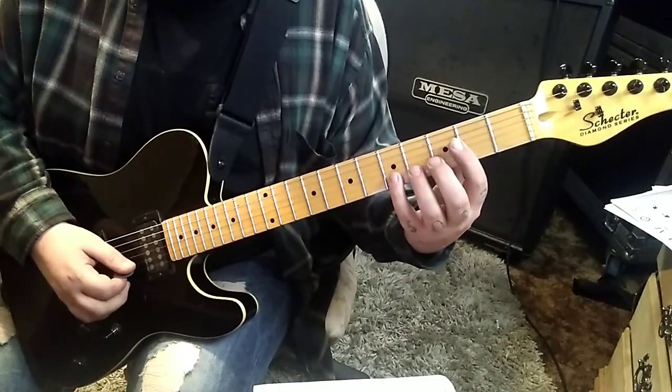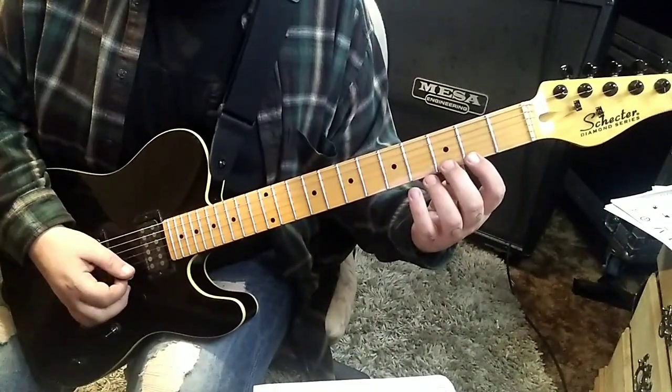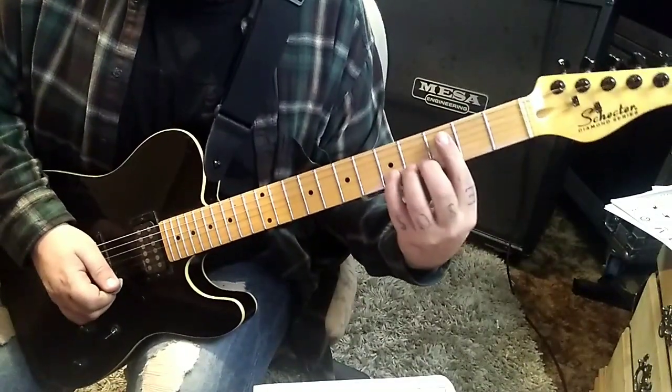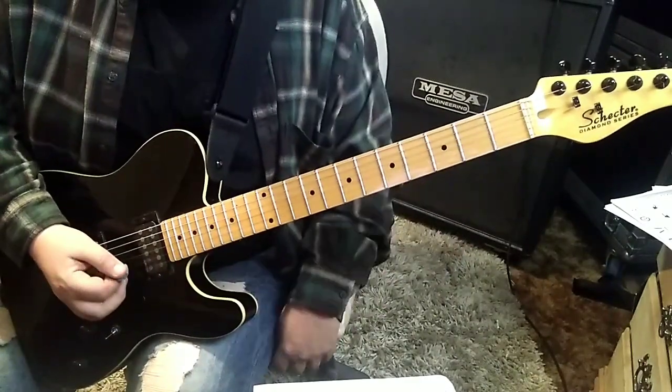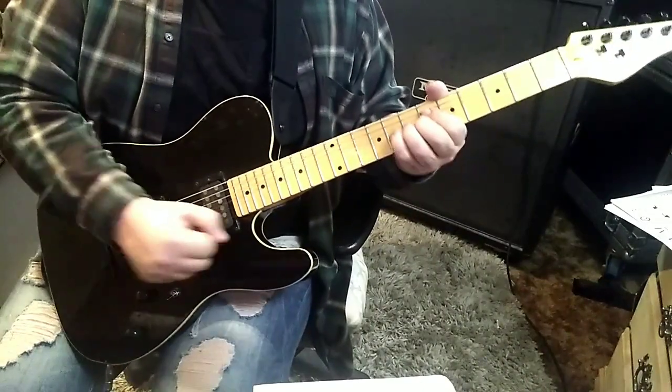4 hammer 5. And then high E, 2-3, and then 2 hammer 3, pull 2. 5-4-5 on the B, vibrato. 409 timestamp, 7 hammer 8 on the B. This is a whammy vibrato.